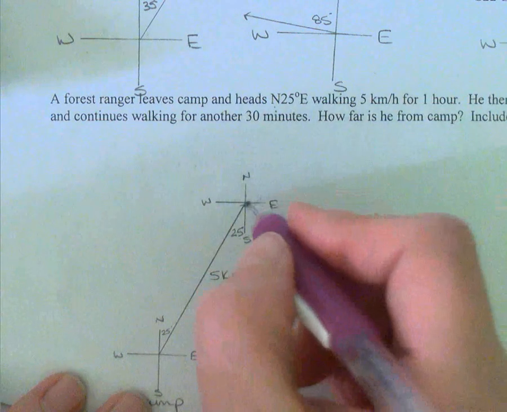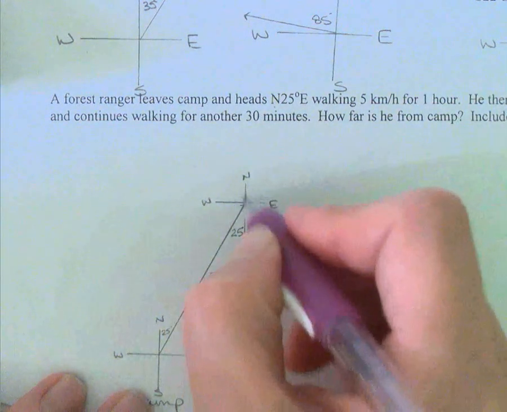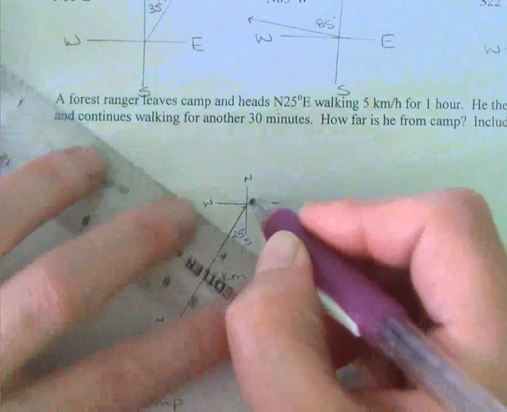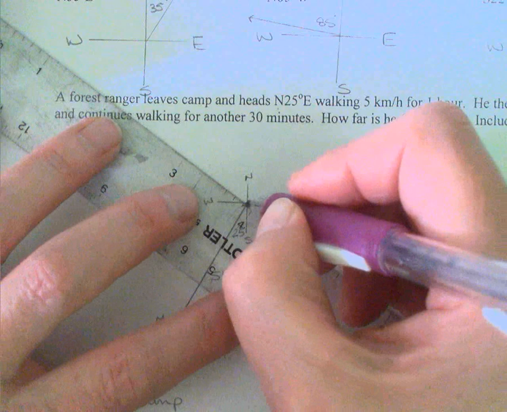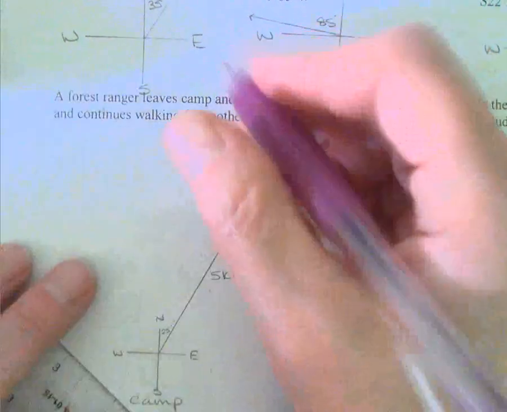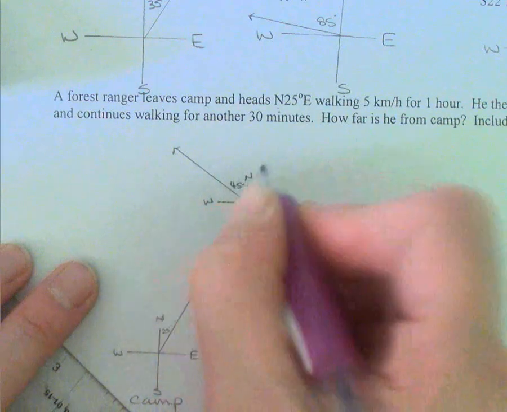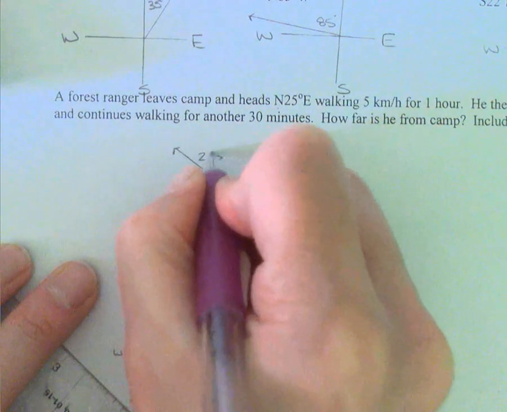When he gets here to this point, he then heads north 45 degrees towards the west. That means I'm going to cut this angle exactly in half. But he's only going to walk for half an hour. So this here is 45 degrees, and this is 2.5 kilometers.